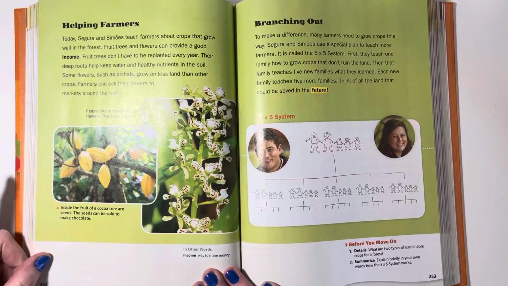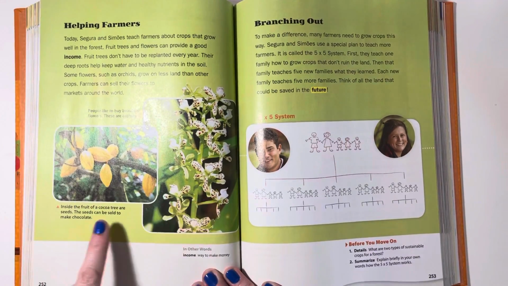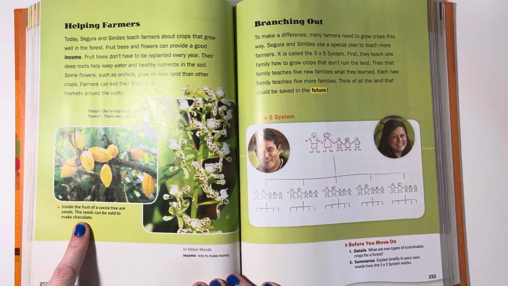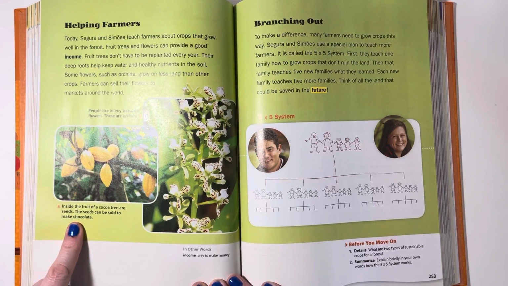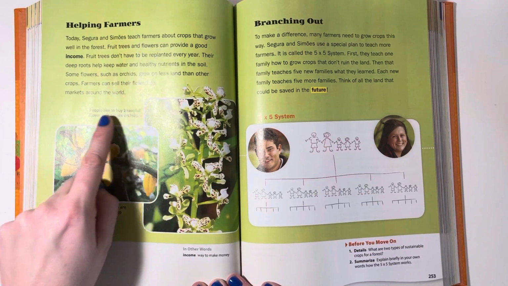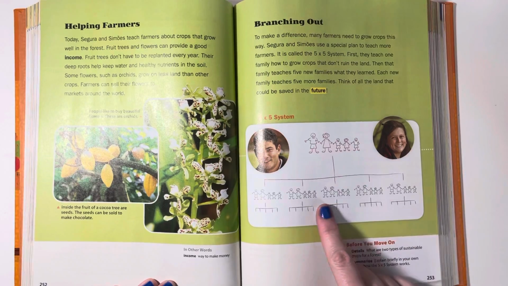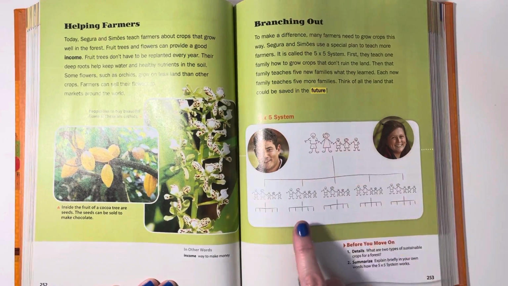If you turn the page again, there's more section headings. Here's some more illustrations. Photographs. This one is inside the fruit of a cocoa tree are seeds. The seeds can be sold to make chocolate. And this picture, people like to buy beautiful flowers. These are orchids. Over here we have another picture. It's kind of like a diagram.